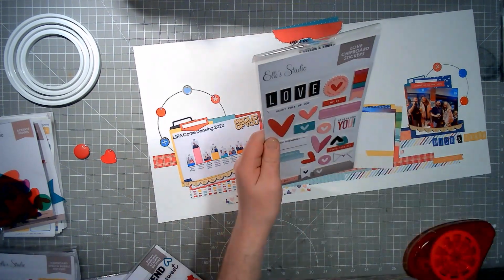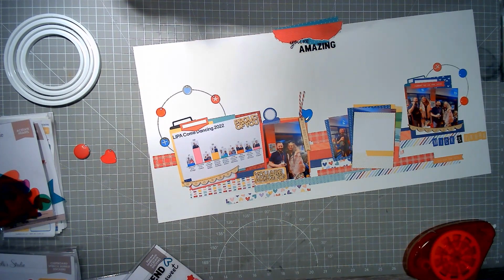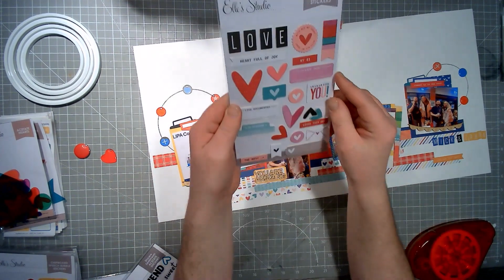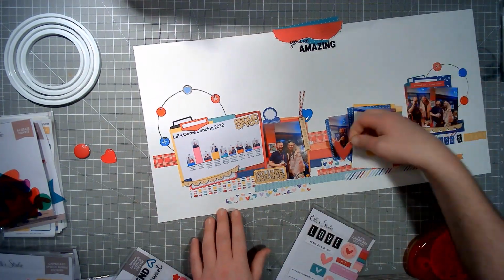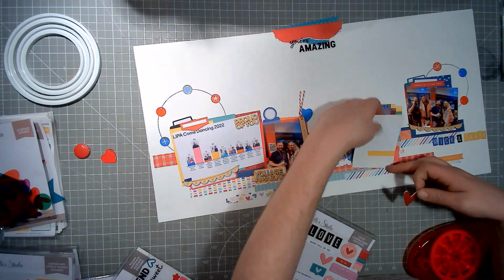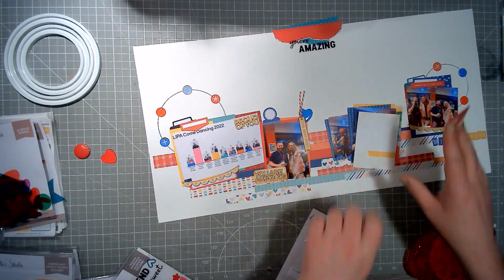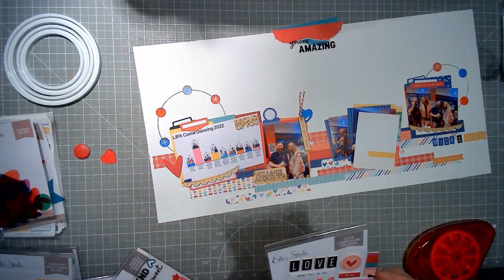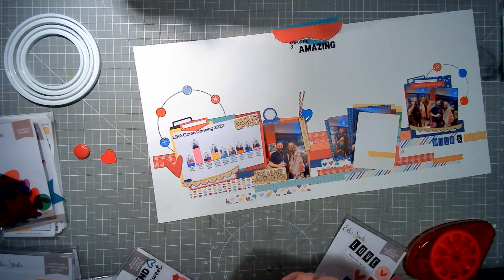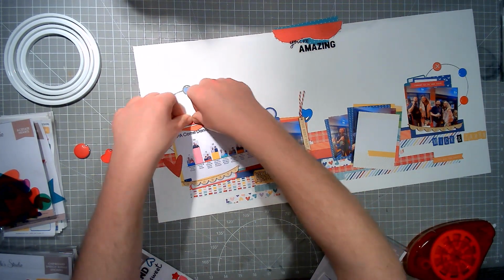We have got this is love, but that doesn't mean we can't use it on another page. Quite like this heart, actually. I wonder if... No, that's quite a dark photo anyway. Pop that there. Then we've got this little phrase chipboard that says "loved this day." So let's pop that there.